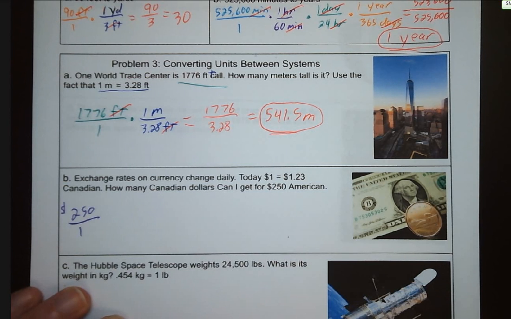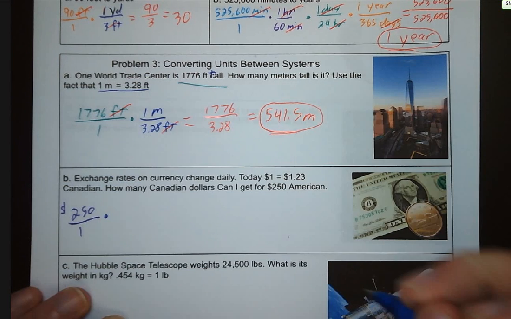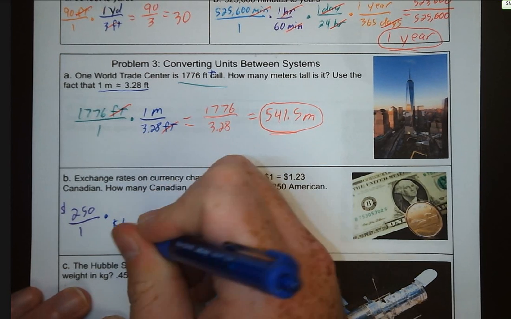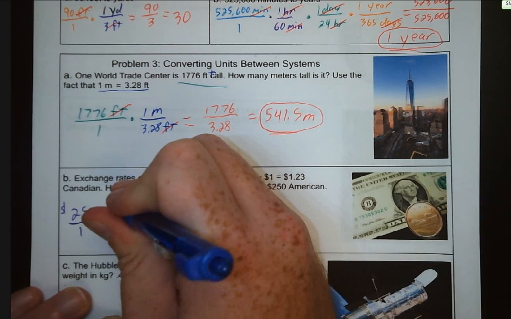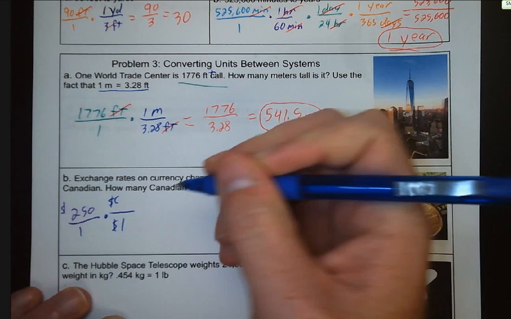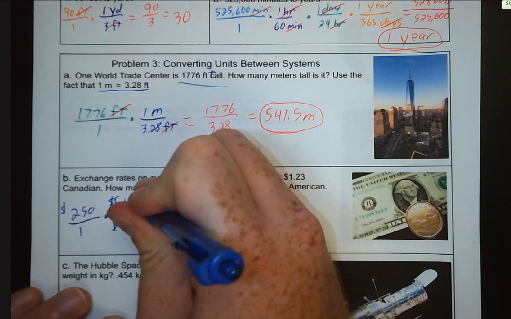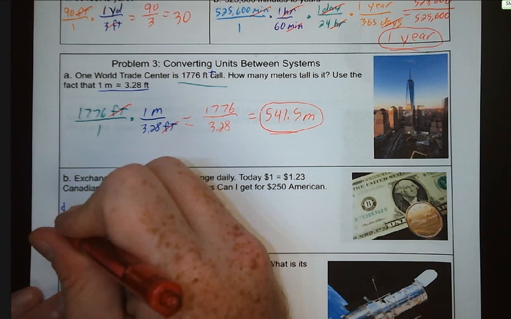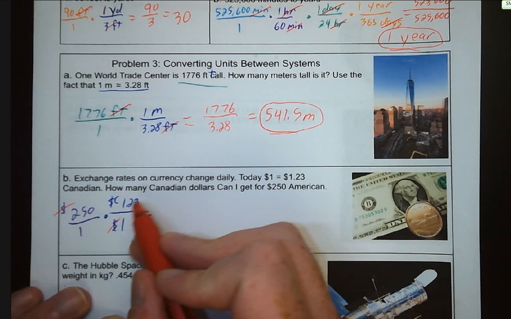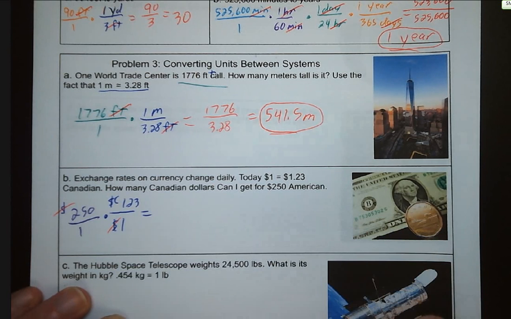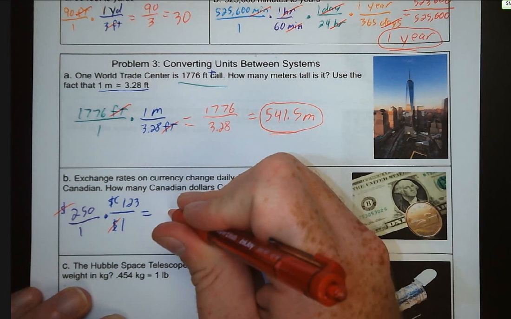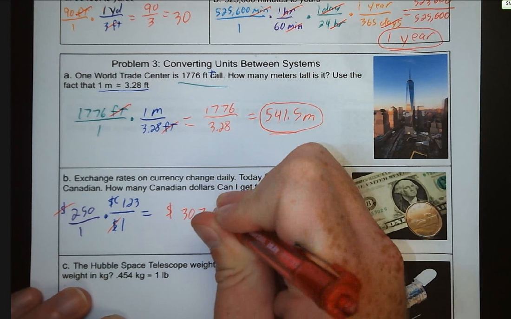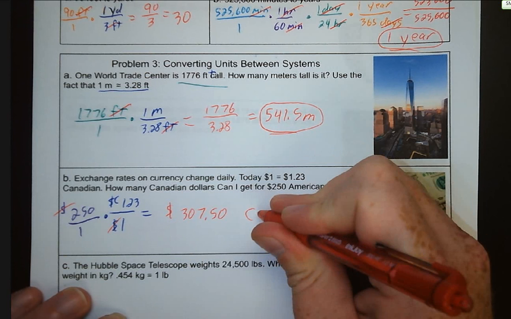And our first conversion factor, we know that $1 American is equivalent to $1.23 Canadian. All right, so our dollar signs cancel out. We're left with dollars Canadian. 250 times 1.23 is equal to $307.50 Canadian.